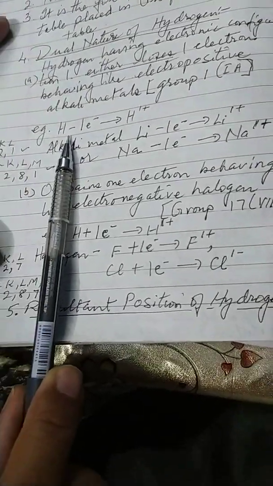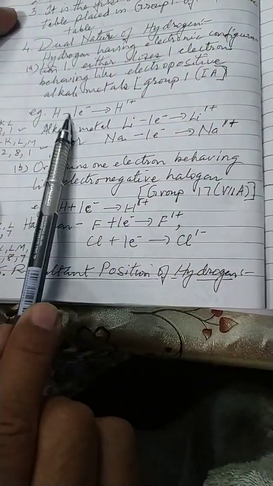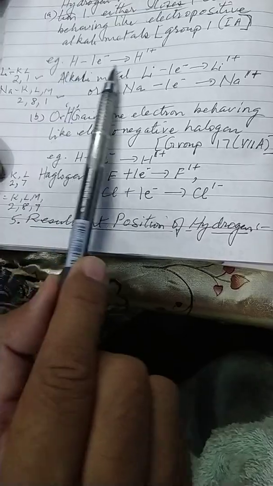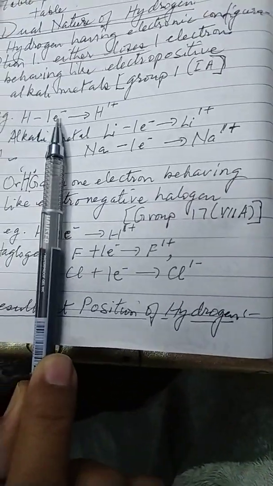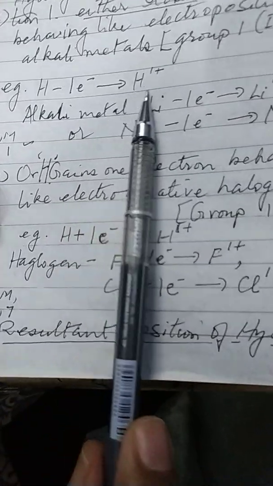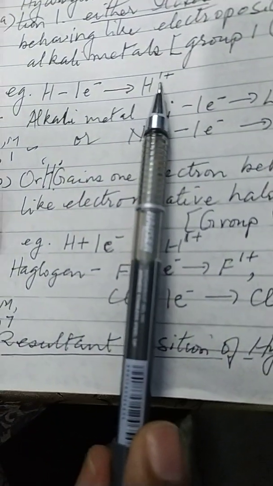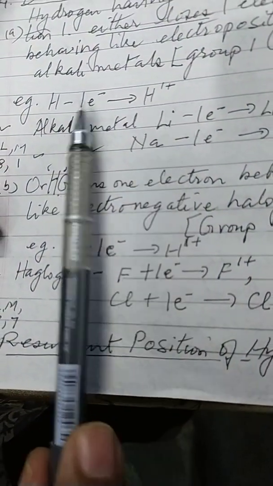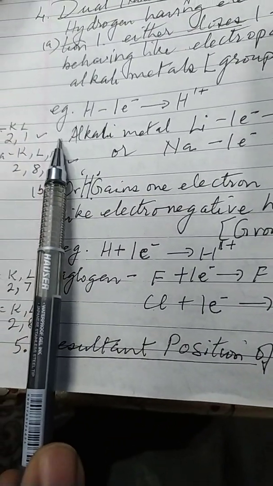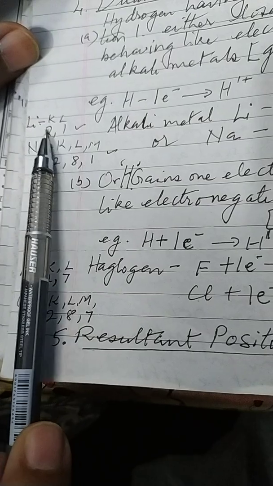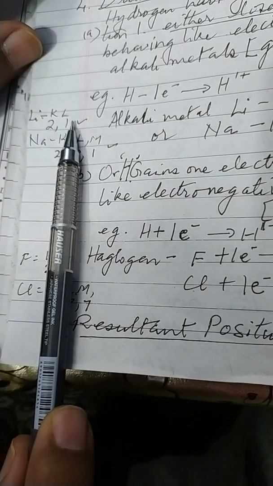So children, let us quickly look at this dual nature once again. Example, hydrogen, when it loses 1 electron, here in this equation we are showing that hydrogen is losing 1 electron. Can we have a closer look? You see here, it is now positively charged by losing 1 electron. Now, children, here we see in lithium the electronic configuration is 2,1.